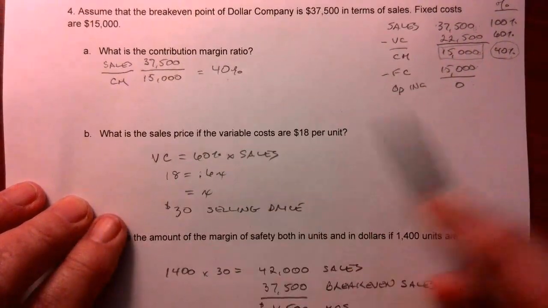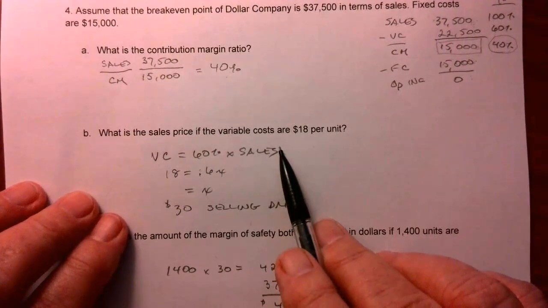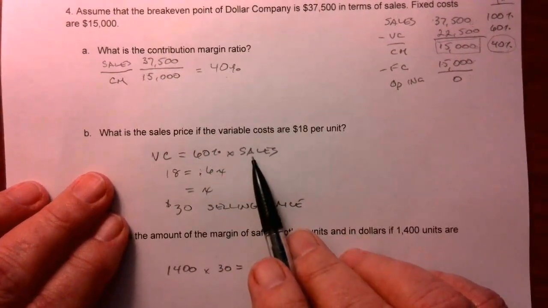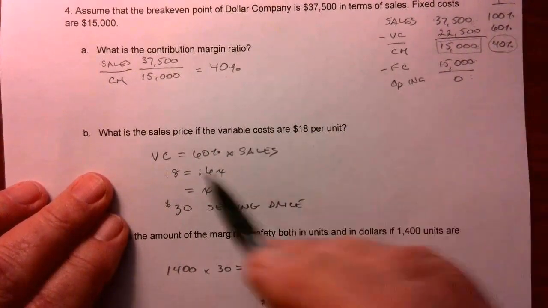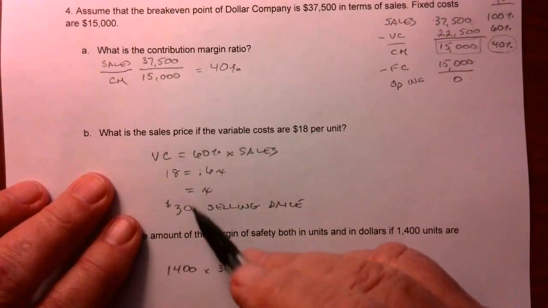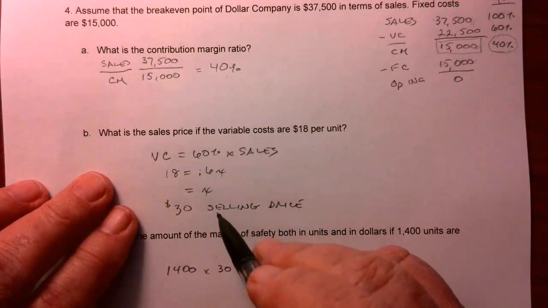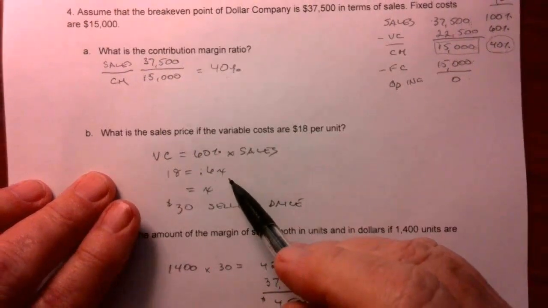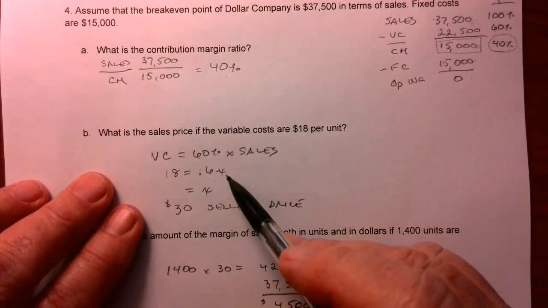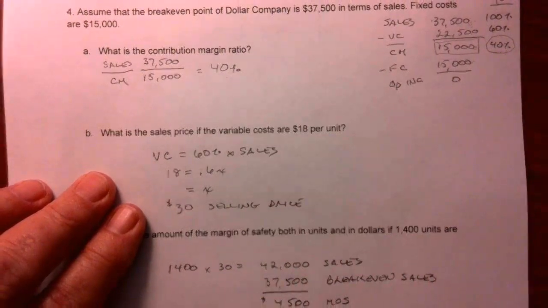Okay, and then next, what is the sales price if the variable costs are $18 per unit? Well, if our variable costs are 60% of sales, we figured out up here, then 18 would equal 0.6x. Our sales price, I think I goofed it up.